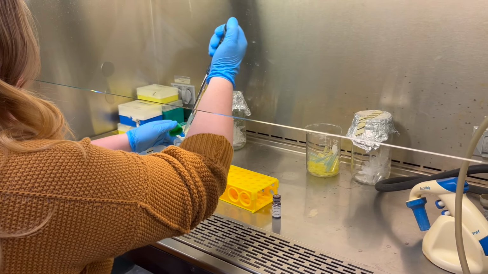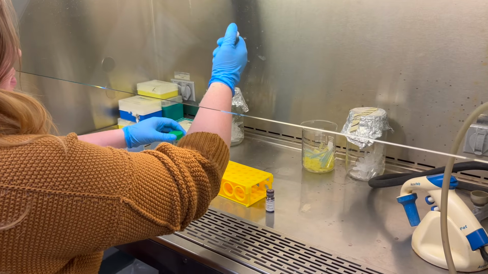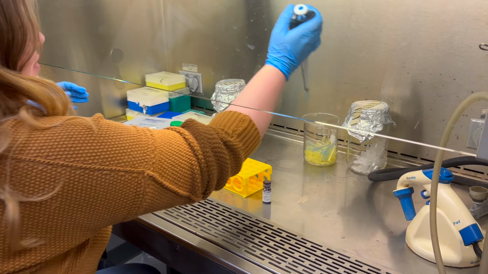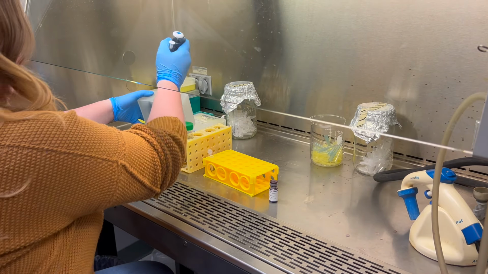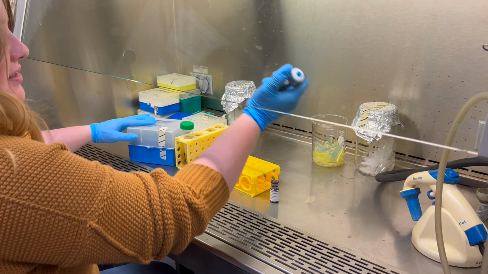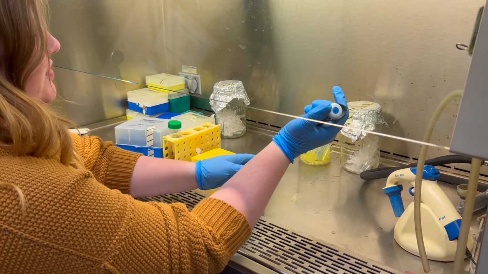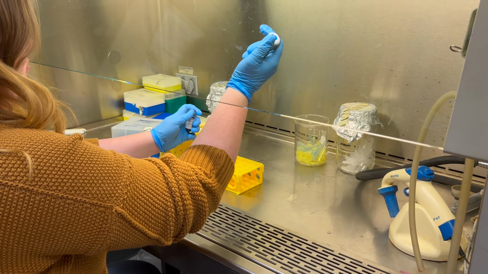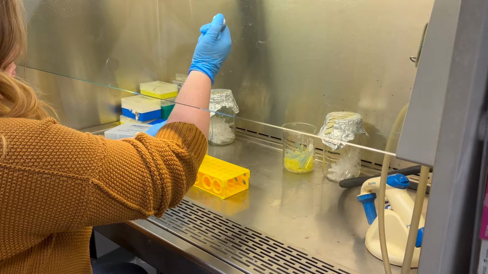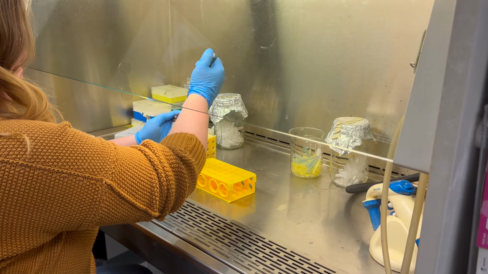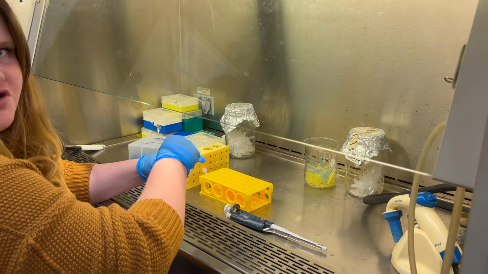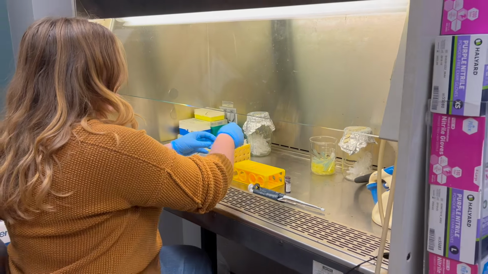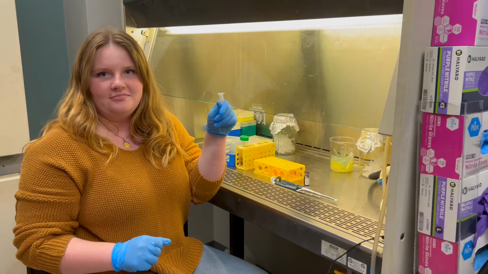And then add it to the microcentrifuge tube. And then I'm going to add 250 microliters of the dye into the microcentrifuge tube. The dye is light sensitive, so make sure you do this as quickly as possible. There you go, that's your stock solution. And this is what you'll put on your cells.